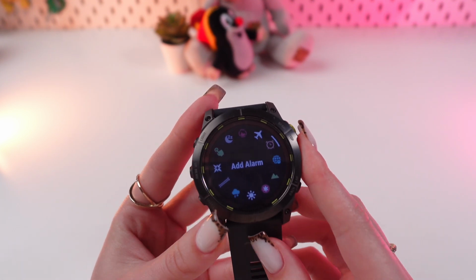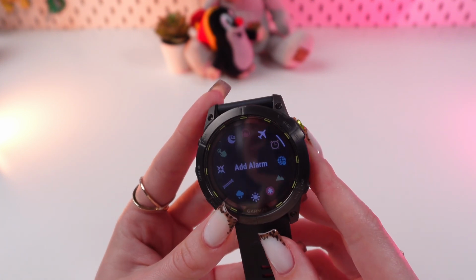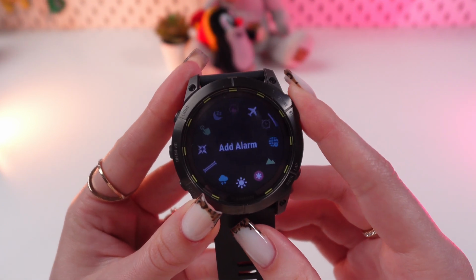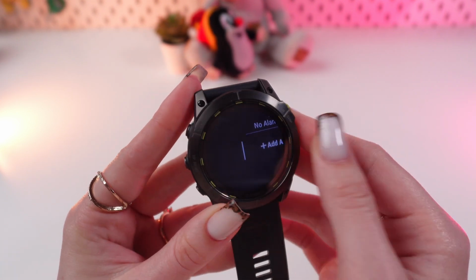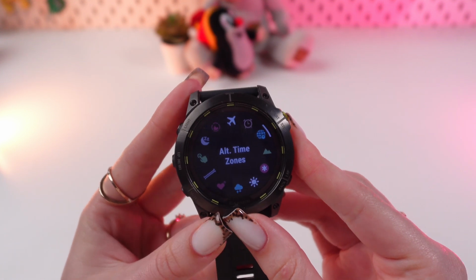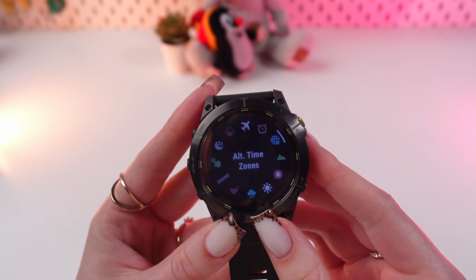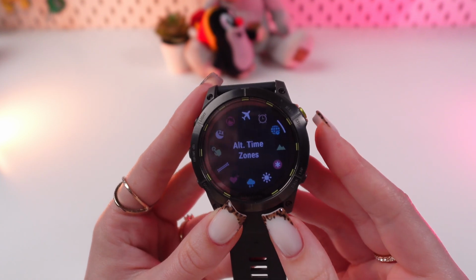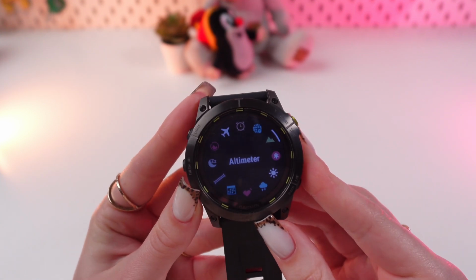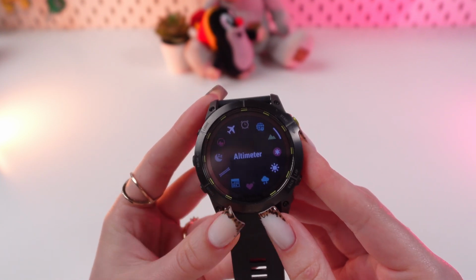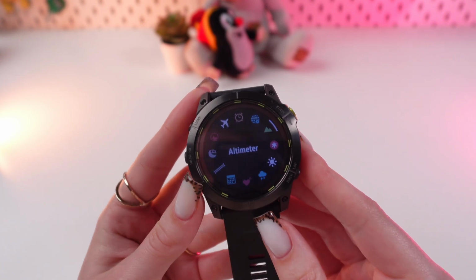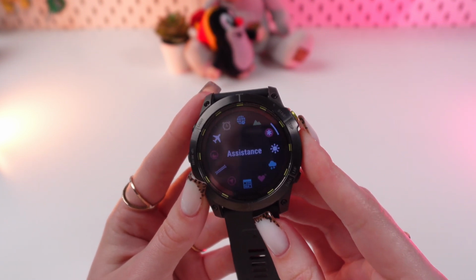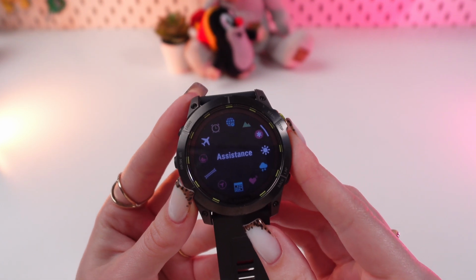Now the next one is alarm, with the help of which you can add or edit an alarm clock. Just press the start button and add any alarm. Let's move on to the time zones. So you can view the current time in additional time zones. The next one is altimeter. It just opens the altimeter screen. Now, assistance. It just sends a request for help.